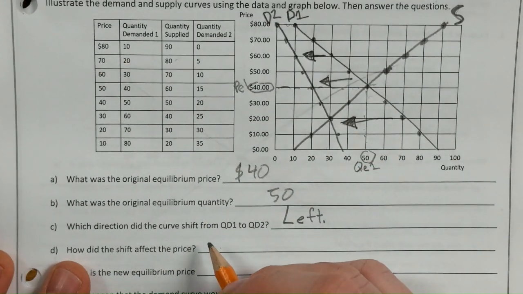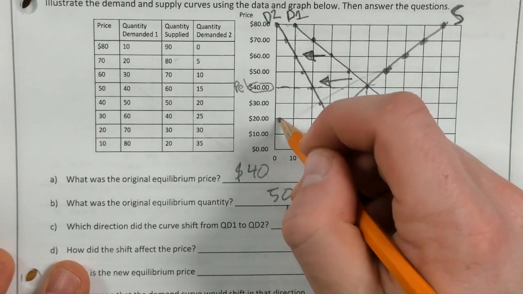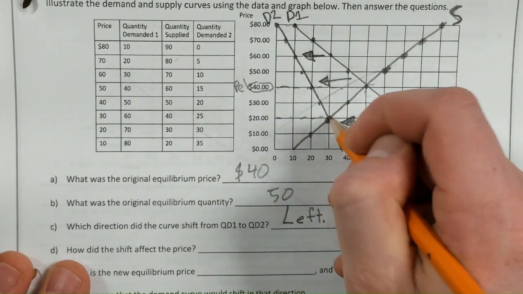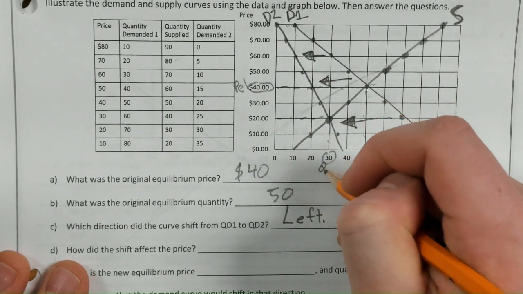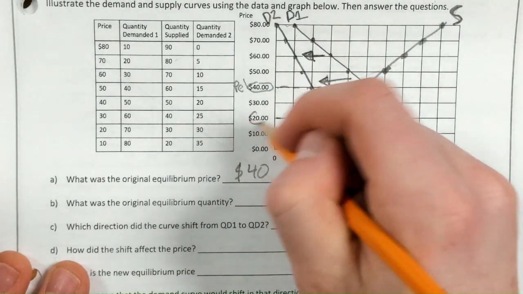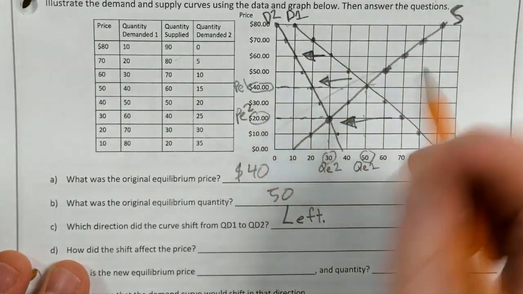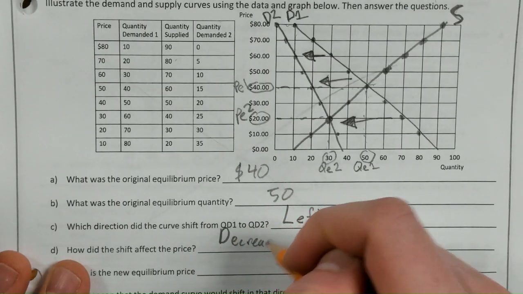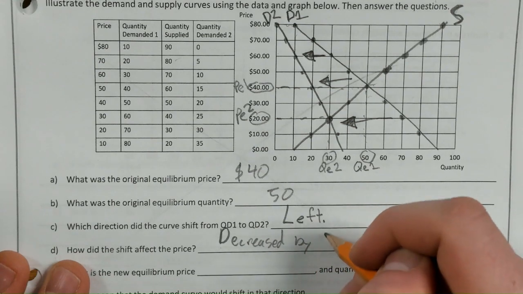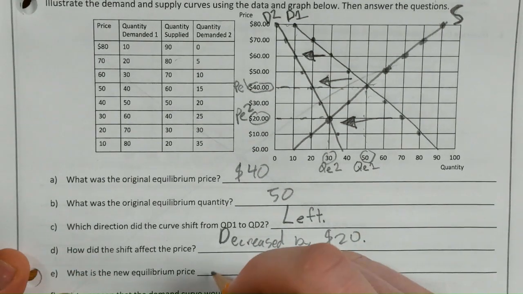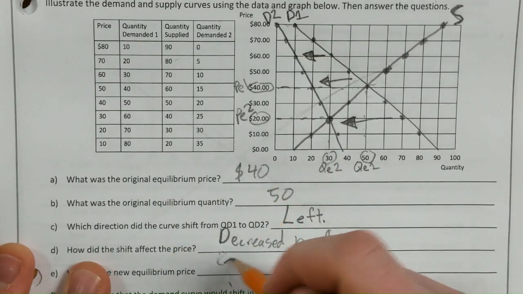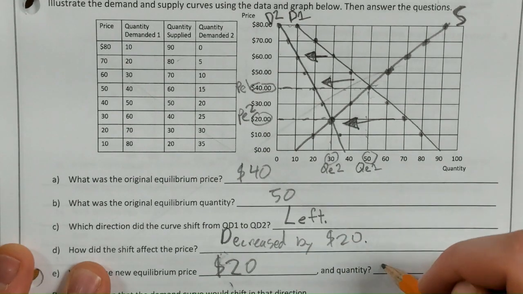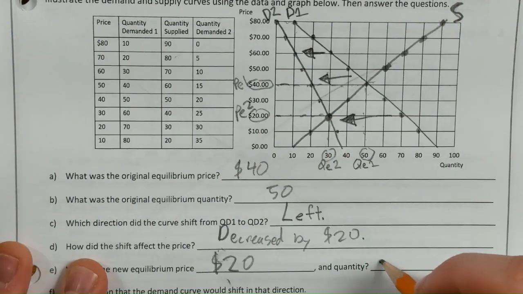How did the shift affect the price? Well, we have to know what the new equilibrium price and quantity are, which is where the new demand curve, D2, and supply intersect. So my new equilibrium quantity is 30, and my new equilibrium price is $20. So the price decreased by $20. The new equilibrium price is $20, and the new equilibrium quantity is 30.